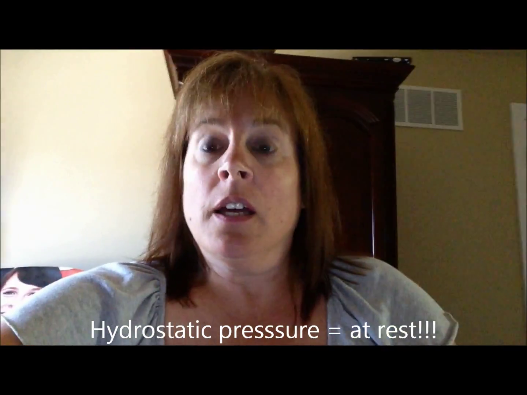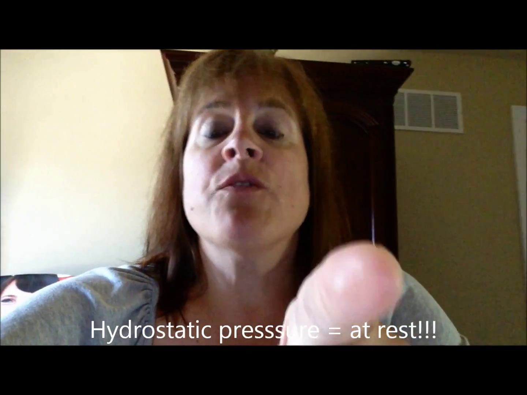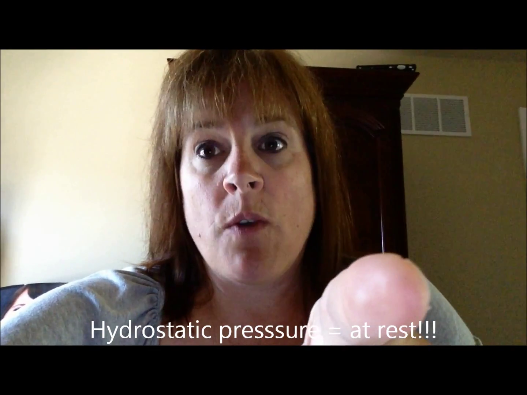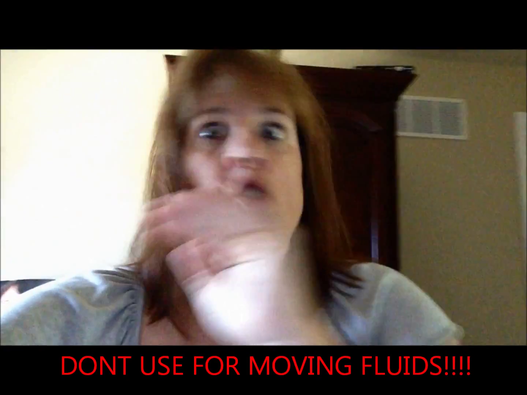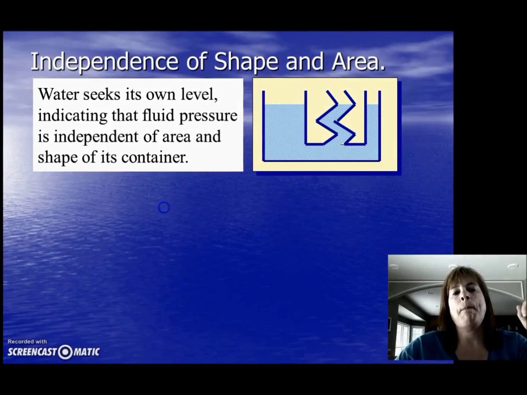Stop! This is the equation for hydrostatic pressure because the fluid's at rest. Once fluids start moving, don't use this equation.